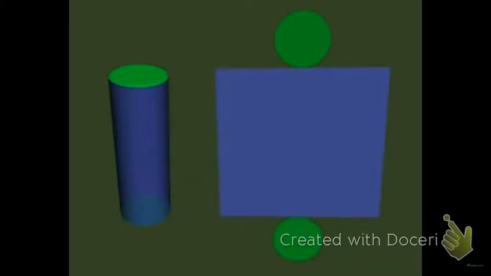Look at the two circles. The two circles have now become the circular base and the circular top of the cylinder. Look at the length of the rectangle. The length of the rectangle is equal to the length of the circular top and the circular base of the cylinder. So now you understand the concept of the net of a cylinder, don't you?